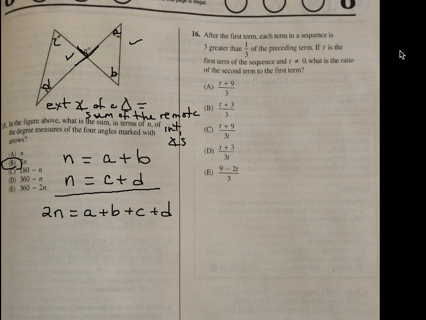All right, last problem. After the first term, each term in a sequence is 3 greater than 1/3 of the preceding term. If t is the first term, what is the ratio of the second term to the first term? Okay, let's just do it algebraically real quick. So that's our first term, and the second term is 1/3 the first term plus 3.